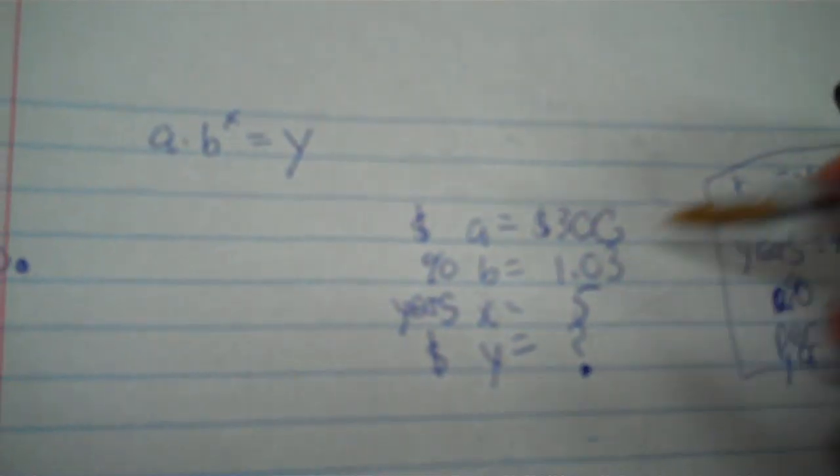So a is 300. B is 1.03. X is going to be 5. And then y is what I don't know, so I just keep that y. And all I need to do is just punch that into my calculator, because the y that I'm solving for is by itself. Okay, so I take 300. Okay, $348. Makes sense. Okay.